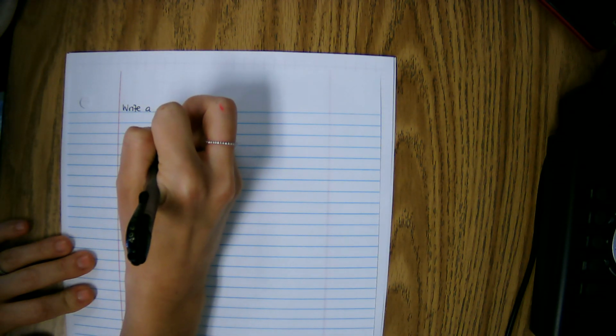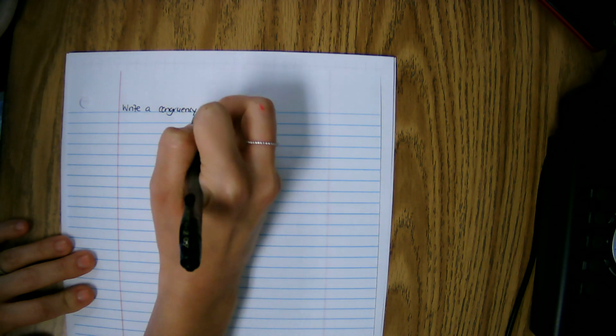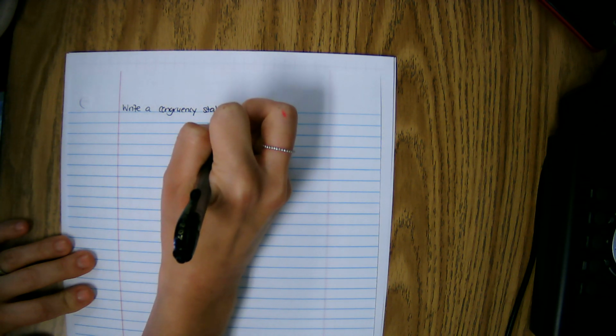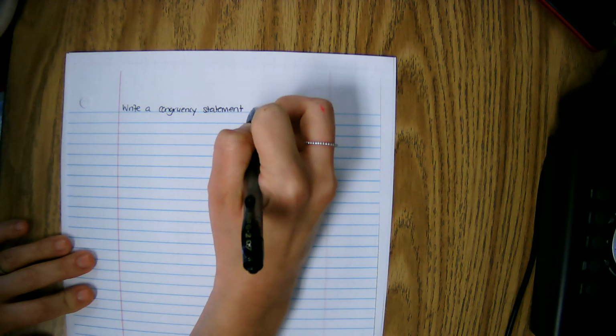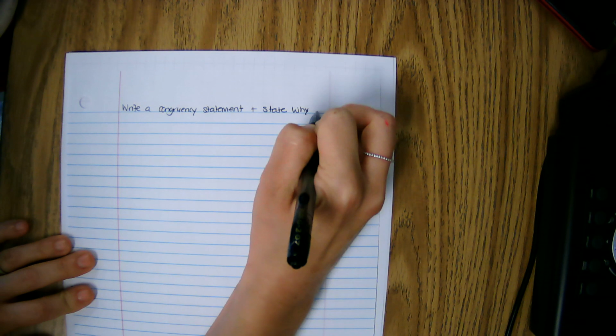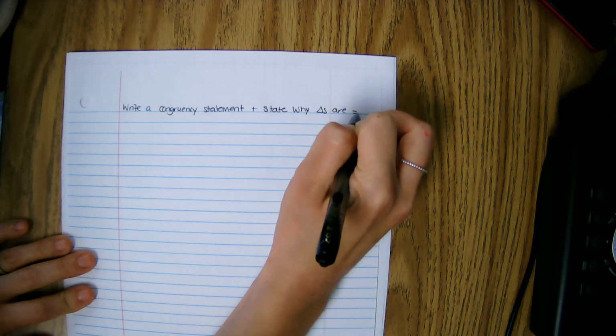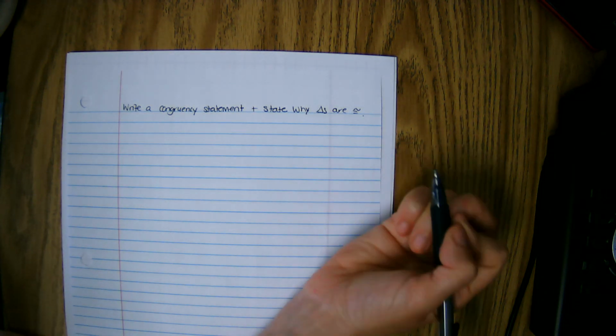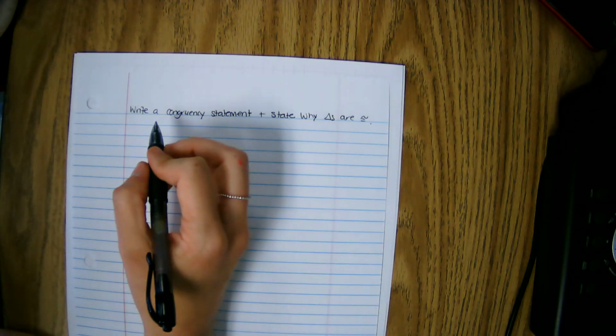Just kind of writing out your congruency statements and figuring out how you can get the triangles congruent. So write a congruency statement and state why the triangles are congruent. And if you can't get them congruent, you can state that as well.